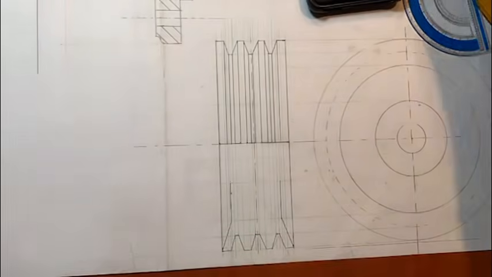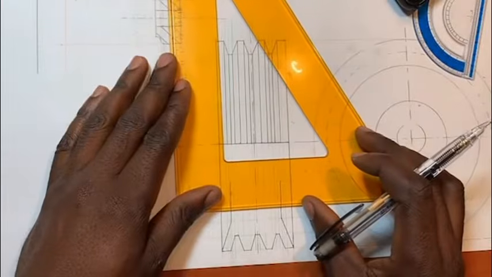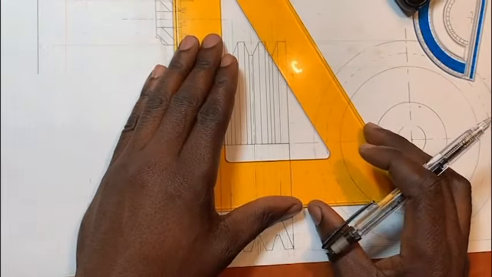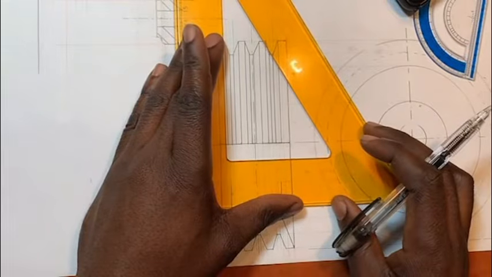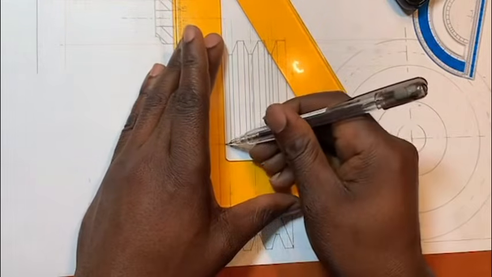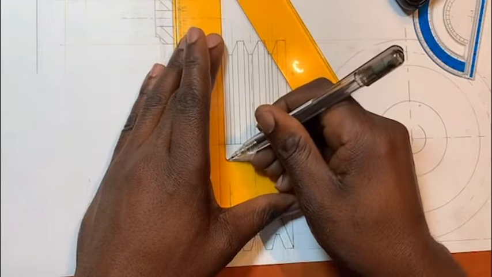right, so this side is going to be what? It's not a sharp corner. Just like this.